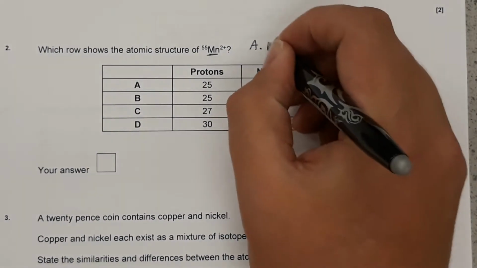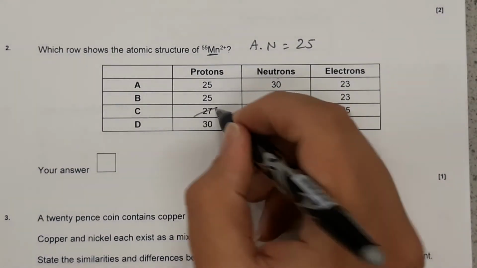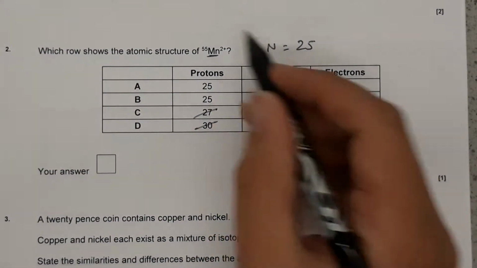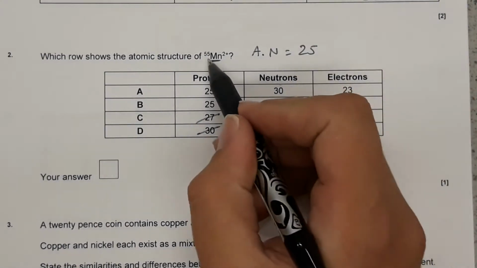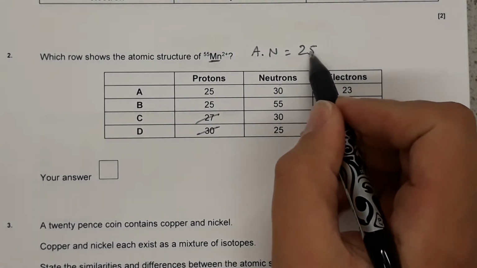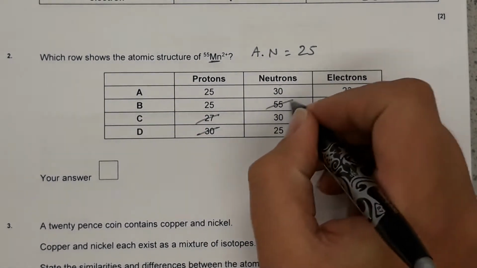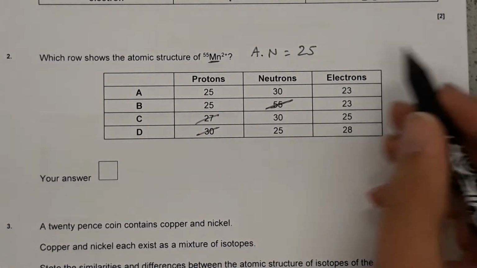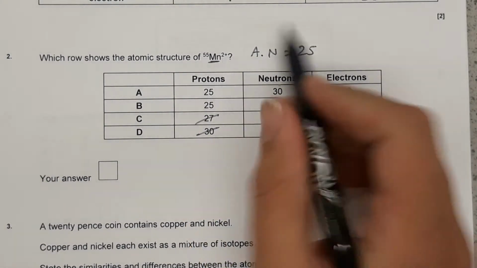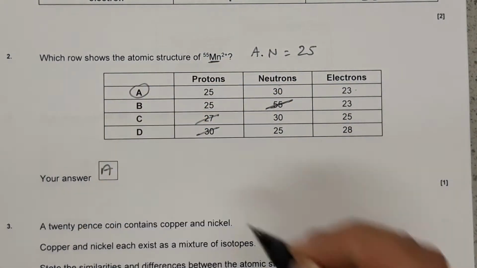So if I put that atomic number equals 25, therefore straight away I can rule out C and I can rule out D because they've got the wrong atomic numbers. It's got to be A or B. So let's carry on. It's got an atomic mass here of 55, so therefore 25 taken away from 55 is 30. It would have 30 neutrons. So straight away, I can now rule out B. So A is going to be the correct answer. Let's confirm that with the number of electrons. It's a 2+ ion, which means it's going to have 2 fewer electrons than the number of protons it has there. So your answer has got to be A.